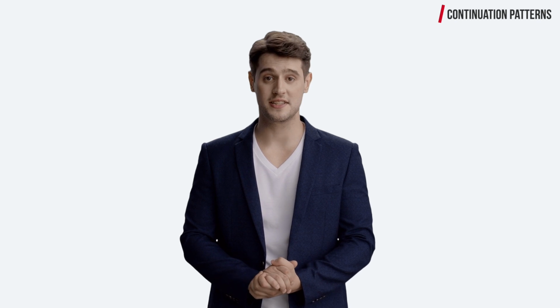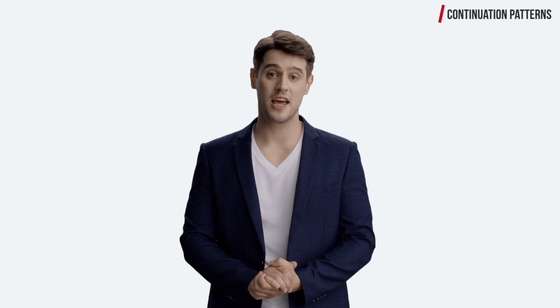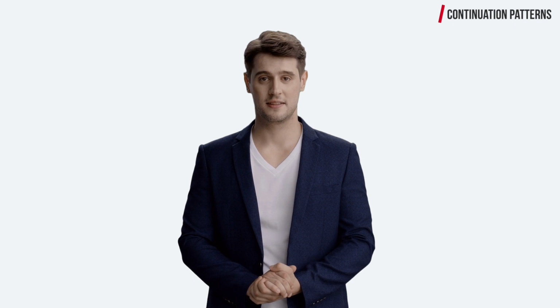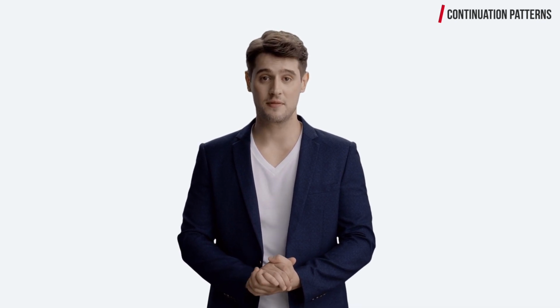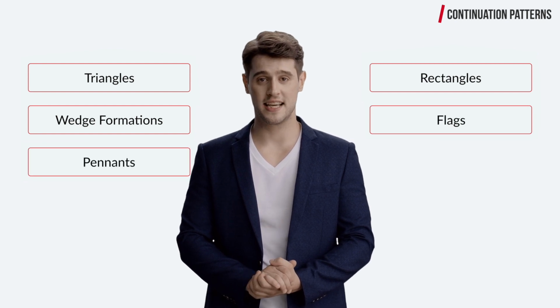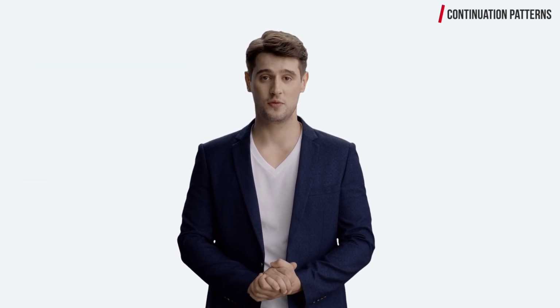But the prior existence of a trend is the most important element, because without it, the continuation pattern cannot be achieved. Of course, the breakout point is also extremely important as it determines whether the formation is indeed a continuation pattern and where it's heading next. Generally speaking, if read correctly, continuation patterns can help the chartist determine what the market will probably do most of the time. Common types of continuation patterns include triangles, rectangles, wedge formations, flags, and pennants, and we'll be taking a closer look at those in our upcoming videos.